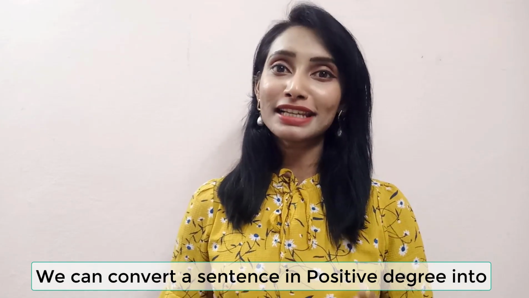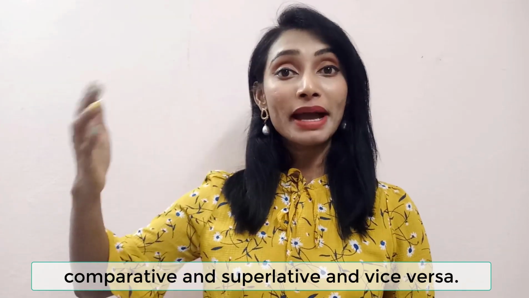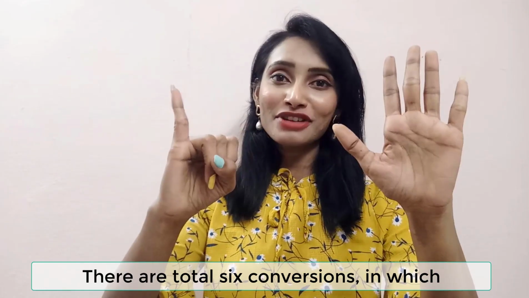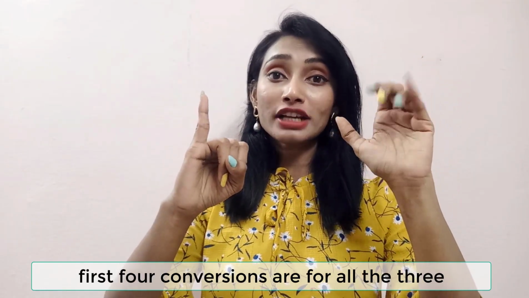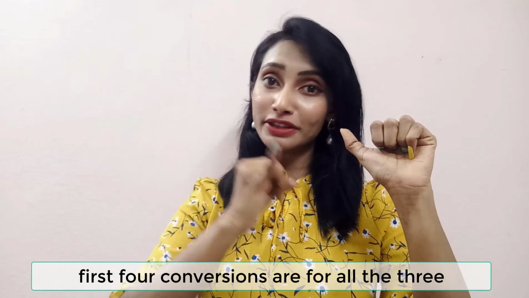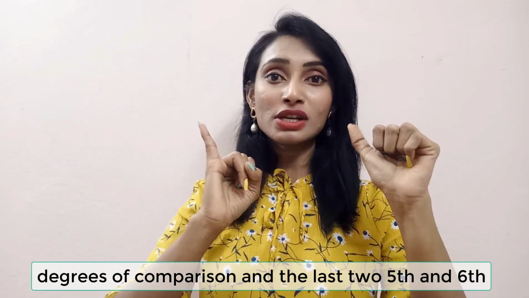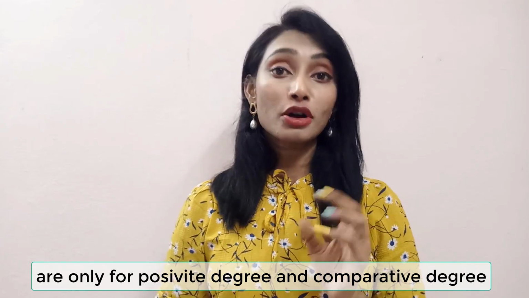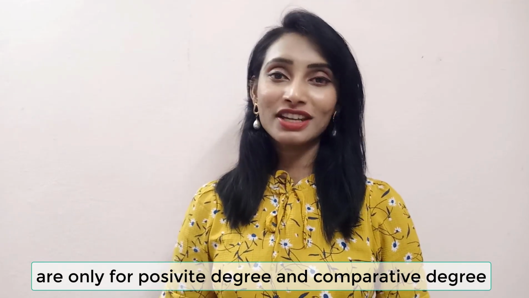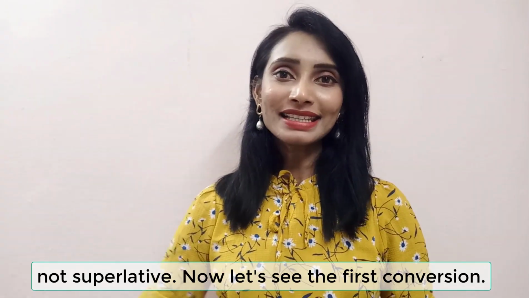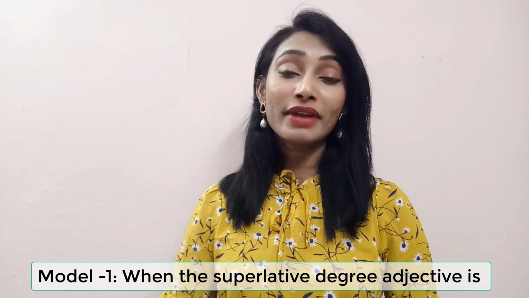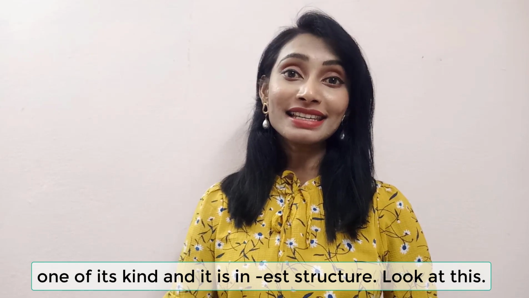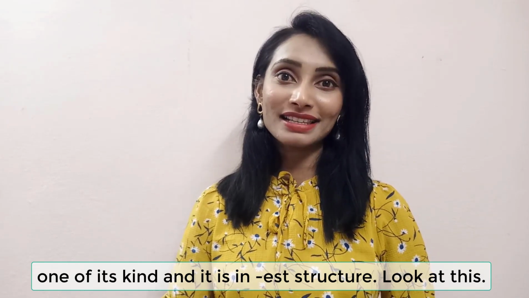We can convert a sentence in positive degree into comparative and superlative and vice versa. There are total 6 conversions in which the first 4 conversions are for all the 3 degrees of comparison, and the last 2, 5th and 6th, are only for positive degree and comparative degree, not superlative. Now let's see the first conversion, model 1, when the superlative degree adjective is one of its kind and it is in EST structure. Look at this.